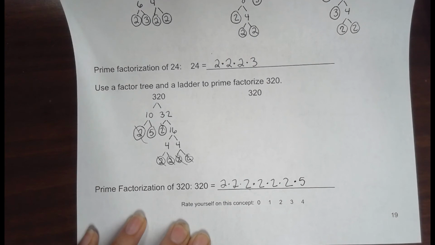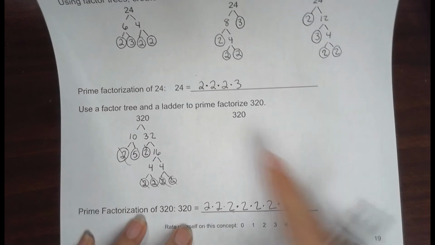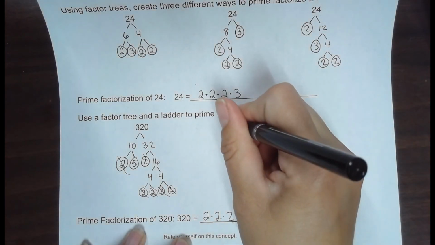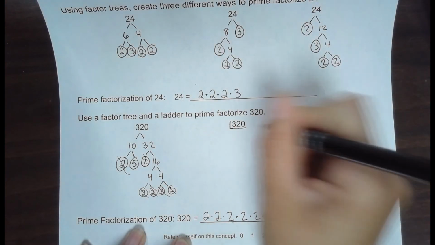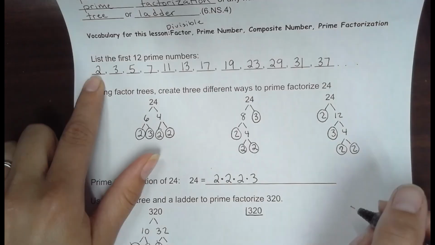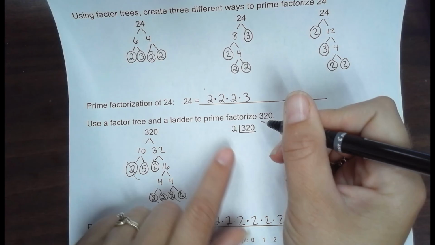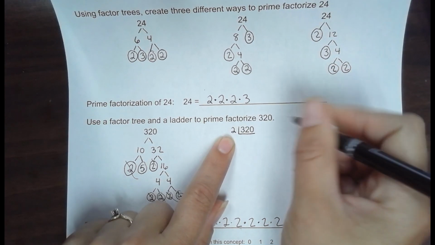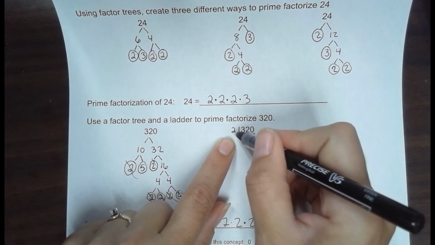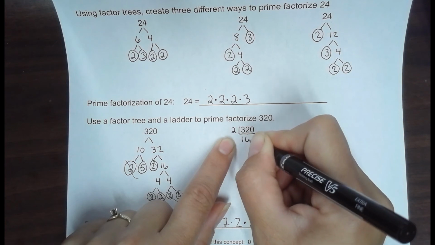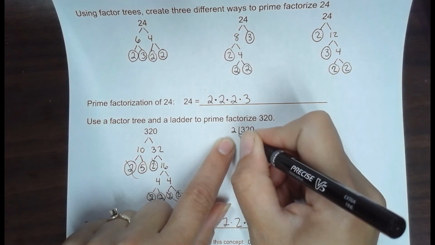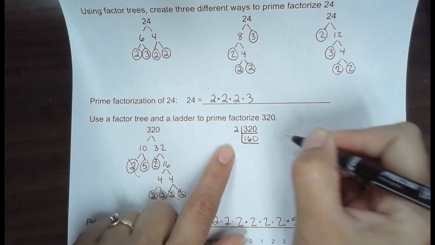Okay, I want you to also be able to do a ladder. So a ladder, you want to draw kind of like an upside down division box. And then what I like to do is I like to just start with 2, it's easy for me to divide by 2. So you're going to write a 2 out here. So whatever you write on this side is going to be a prime number. I know 2 goes into 320. Half of that would be 160. And I keep going with that prime number until it won't work anymore.